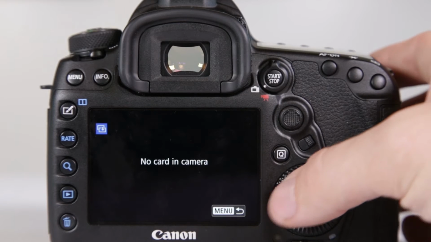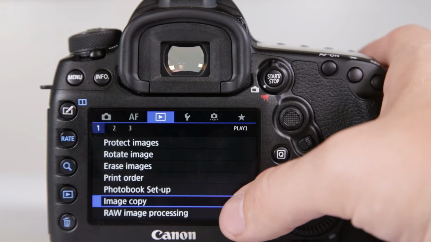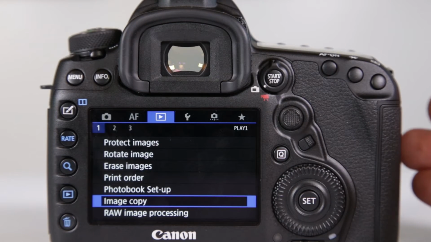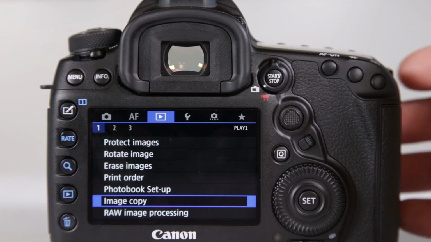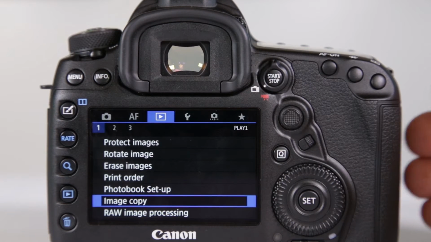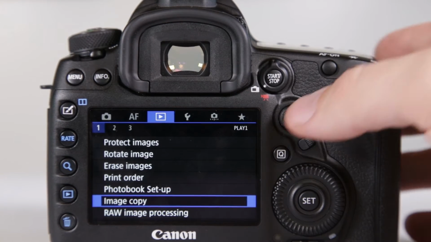Image copy, you can specifically go through and copy images. In the 5D Mark IV, you can copy them from one card to the next. If you have everything on an SD card, you want to copy to a compact flash or vice versa.